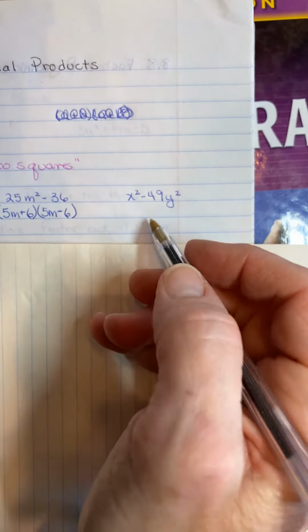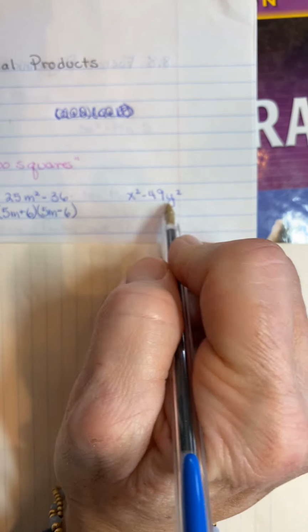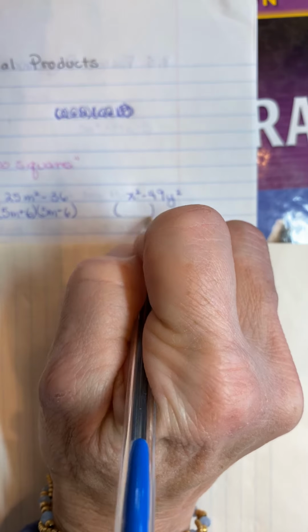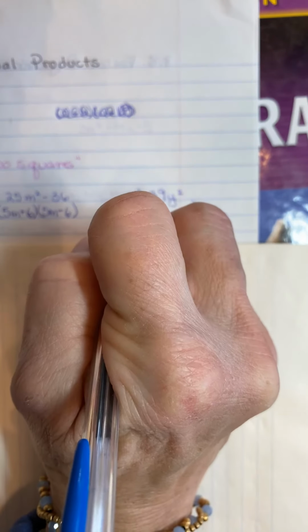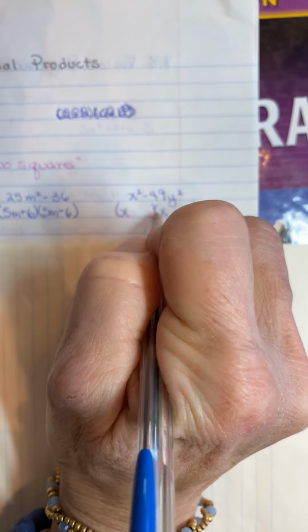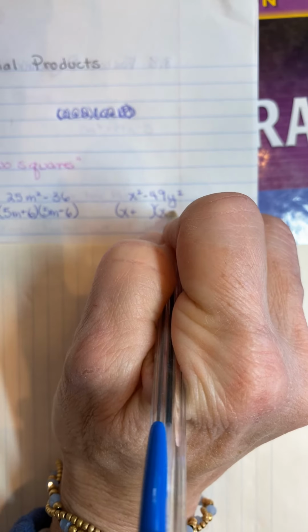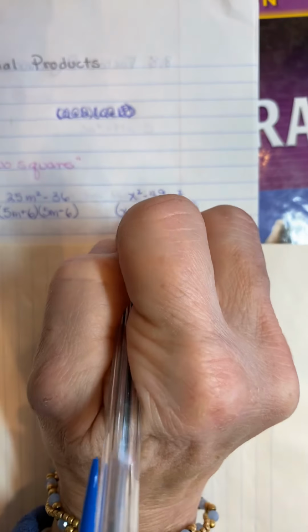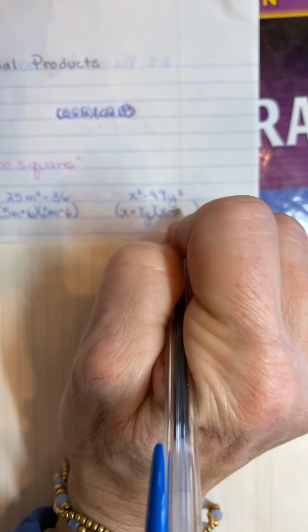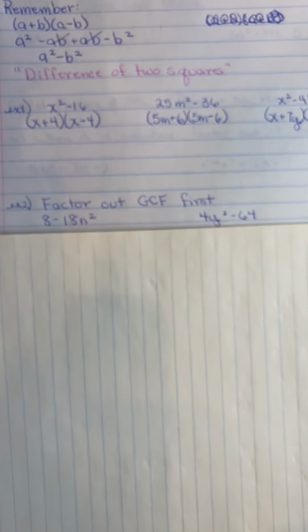And the last example of this type, we have all of the conditions for the difference of two perfect squares. So we take the square root of x squared, which is x and x. One's a plus, one's a minus. Square root of 49y squared would be 7y and 7y. Okay, so we're just training your eye how to recognize those types of polynomials.